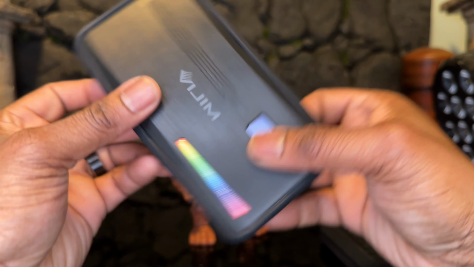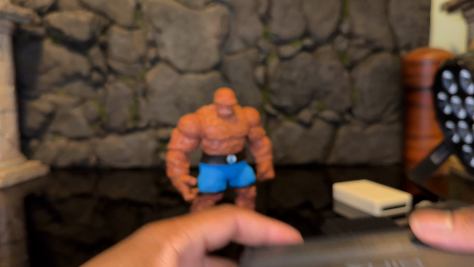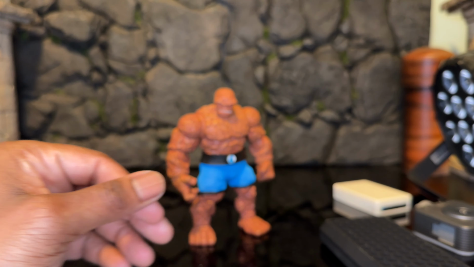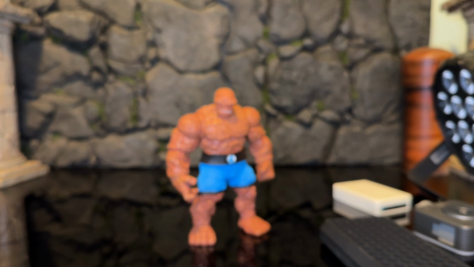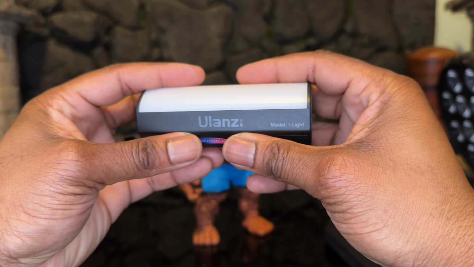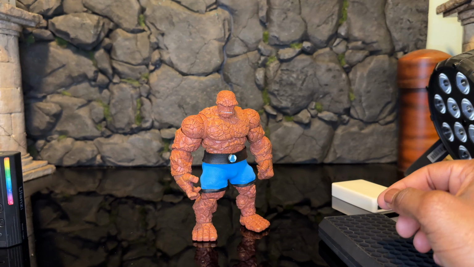This one is just to have the model. So iGEM, right? A Medilight. Oh, let me leave that there for you. A Medilight. And then there is the Ulanzi Model Eye Light. So yeah, I have a ton of different things to give me different types of lights.